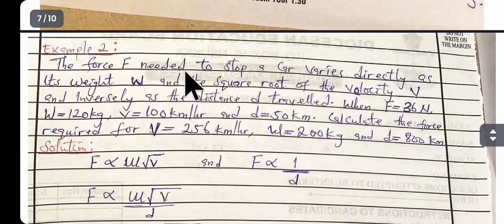All right, now look at this example. The force F needed to stop a car varies directly as its weight W and the square root of the velocity V, and inversely as the distance D traveled. When F is equal to 36 (you see these are the first values you use to find your constant), when F is equal to 36 Newton, weight is 120 kilogram, velocity is 100 kilometer per hour, and distance is 50 kilometer.